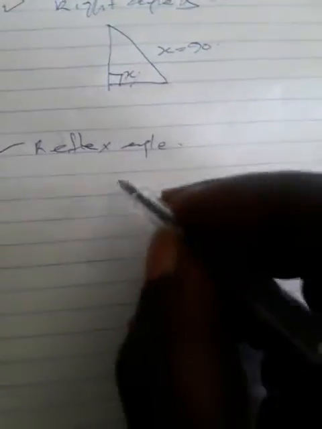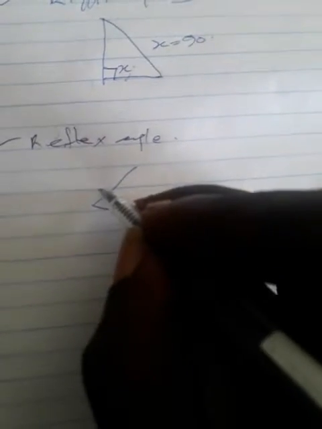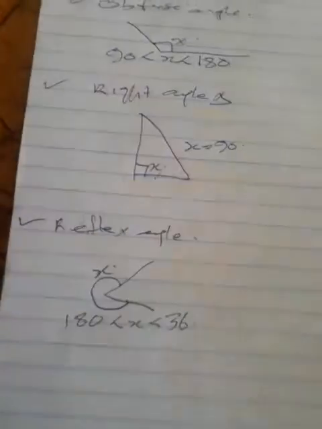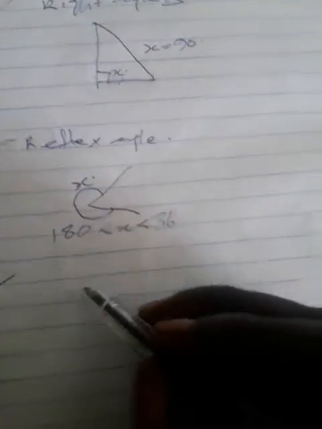So another thing that we are going to be looking at is reflex angle. In reflex angle, what we are actually saying is that it's greater than 180, but it's not up to 360. If we have S here, then what it is saying? We are saying that 180 is less than S is less than 360. This is a reflex angle.